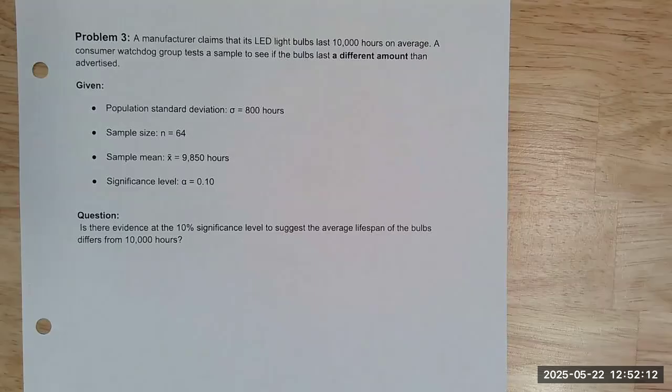It's saying, is there evidence at the 10% significance level to suggest that the average lifespan of the bulbs differs from 10,000 hours? It doesn't say, is there evidence to suggest the lifespan of the bulbs is less than 10,000 hours? And it doesn't say greater than 10,000 hours. It just says differs from 10,000 hours. So could be higher, could be lower. This would be a two-tailed test.